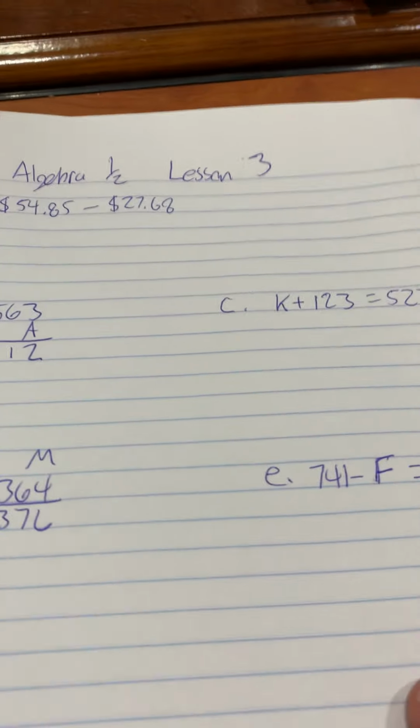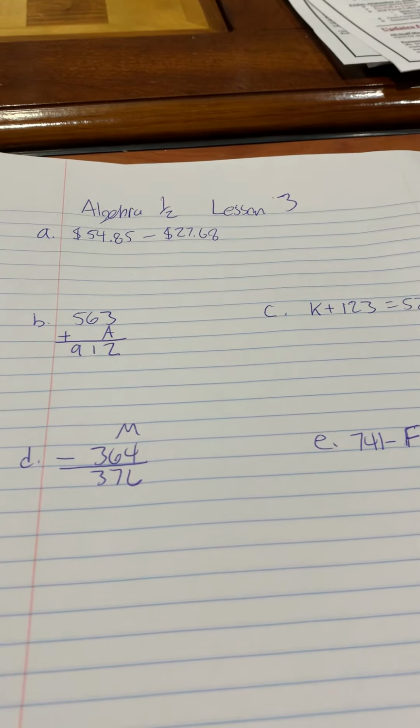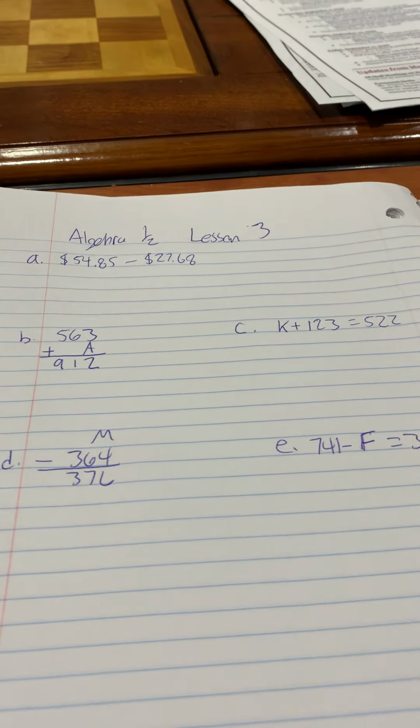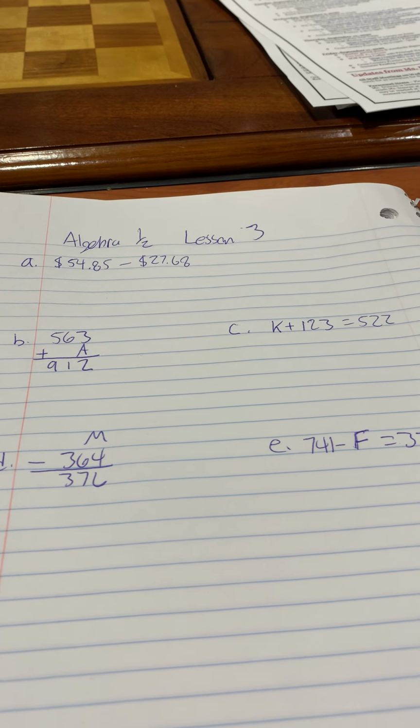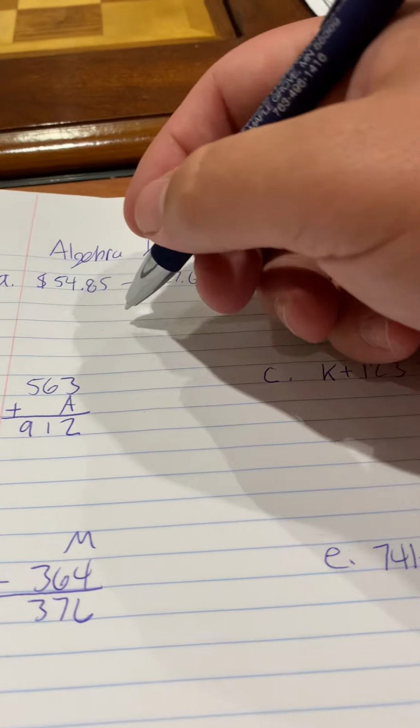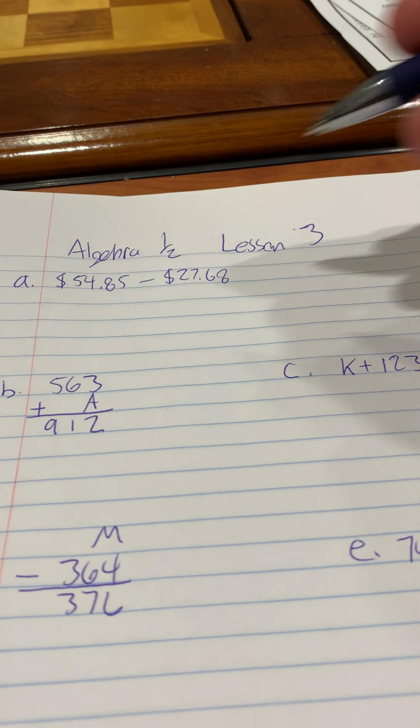All right, Algebra in half, lesson 3, practice problems. We're reviewing just regular subtraction and missing number problems with addition and subtraction patterns. So let's take a look at the first example, the first practice problem, I should say.